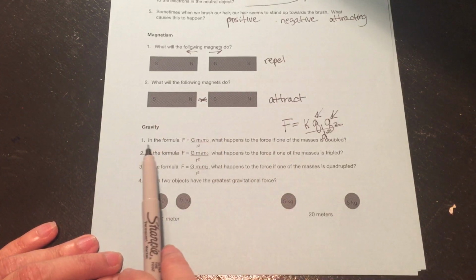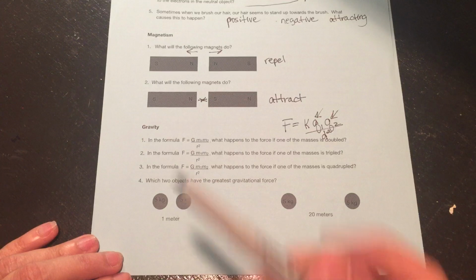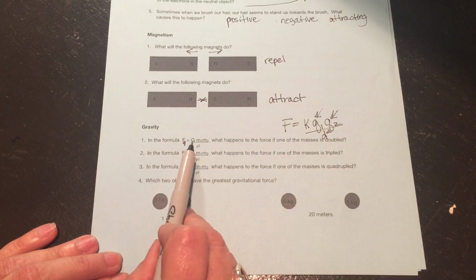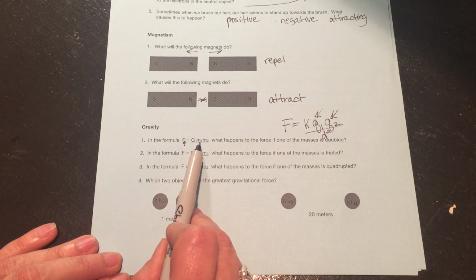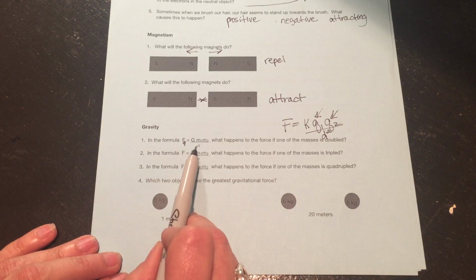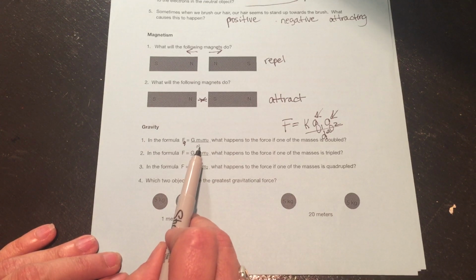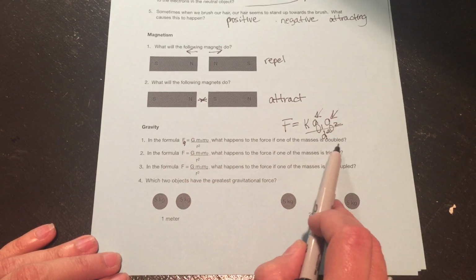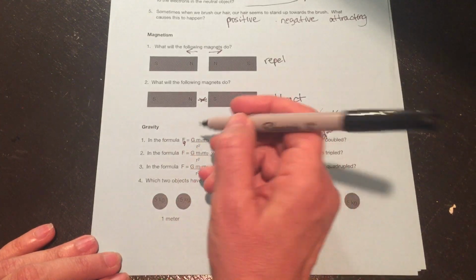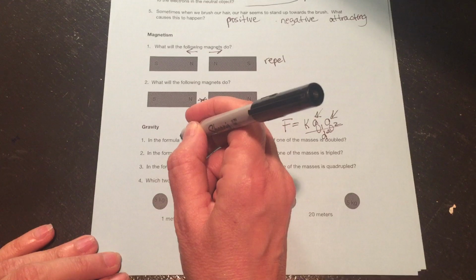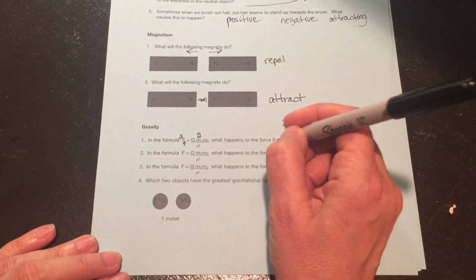In the formula, force, and we could call this the force of gravity, F sub g, equals G, which is another constant, times m1, which is the mass of the first object, times m2, which is the mass of the second object, divided by the distance between those two objects squared. What happens to the force if one of the masses is doubled? If I double this mass, the first mass, then I'm going to double the force. Okay, so it's going to double.